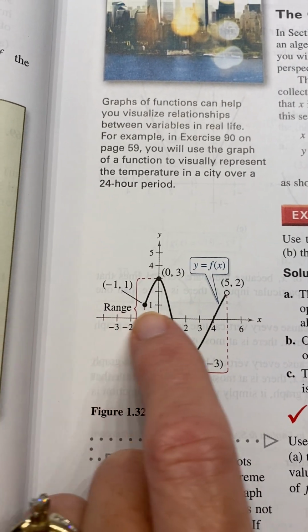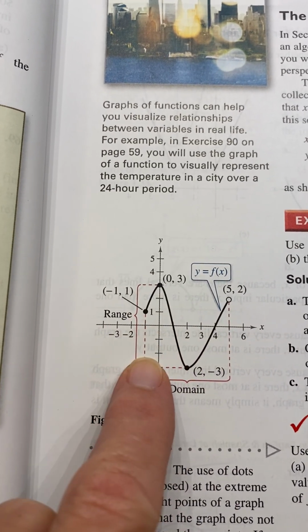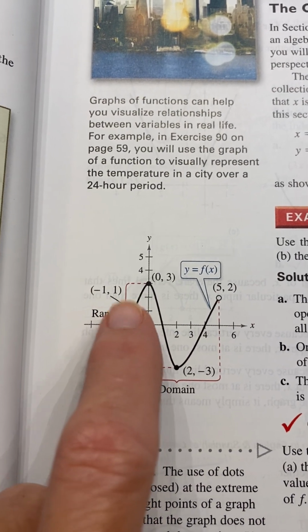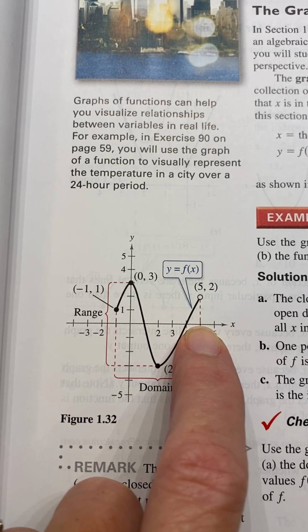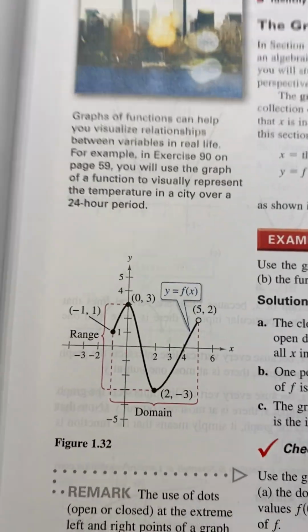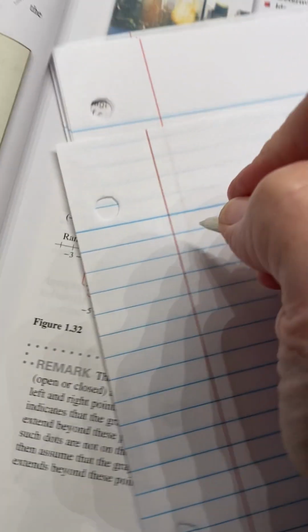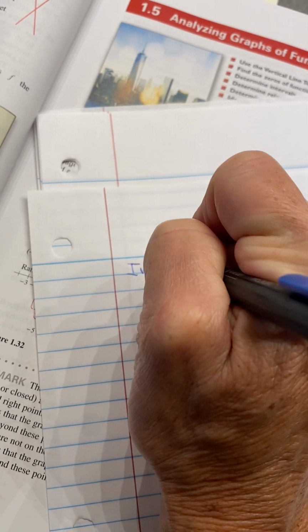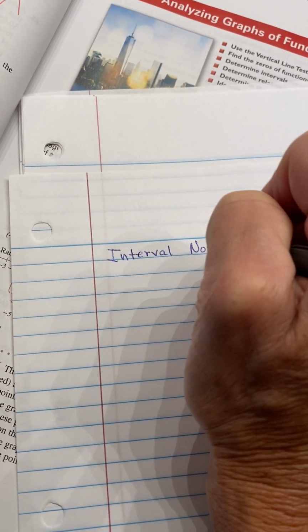So the domain, remember, is the x values. So we start with an x at -1, and that is included, and we go to 5, but 5 is not included. So I want to show you something called interval notation.